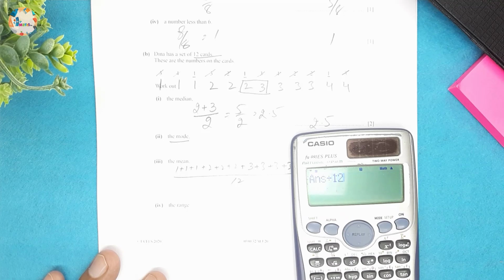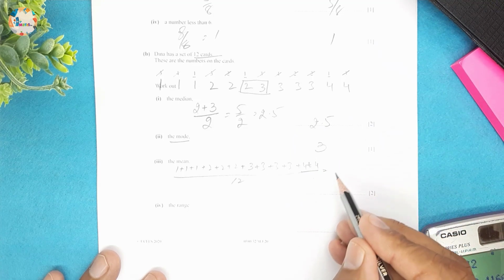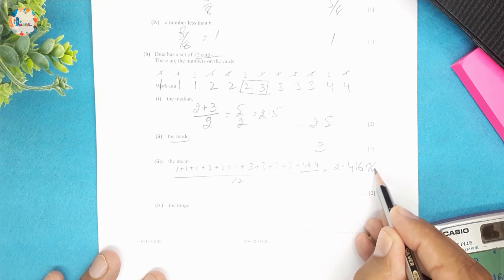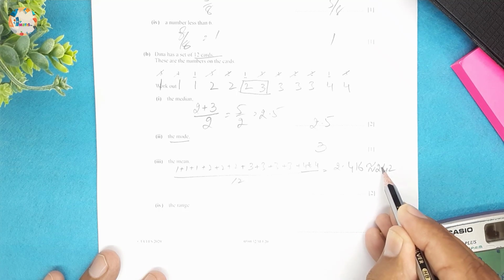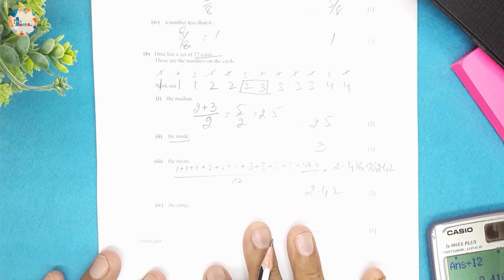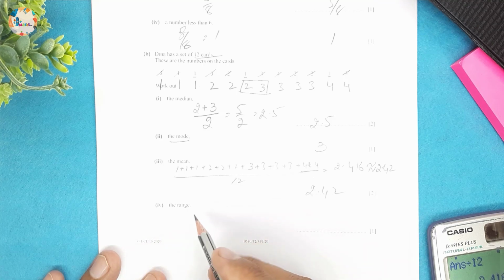So 29 divided by 12 will be equal to 2.416, approximately equal to 2.42. So we can write 2.42 as the answer. Then they are saying about the range. Range will be maximum minus minimum. So range will be 4 minus 1, which is equal to 3. So our range will be 3.